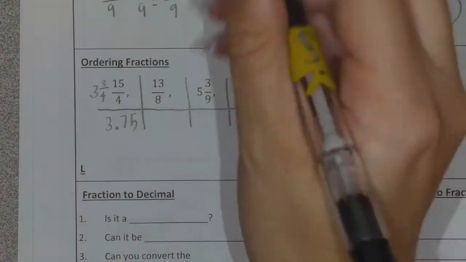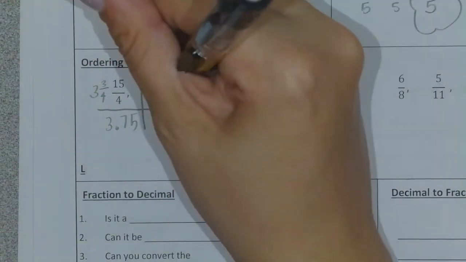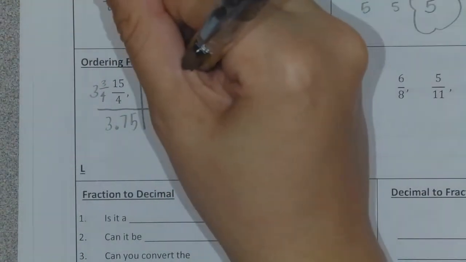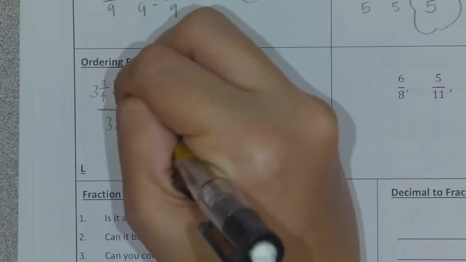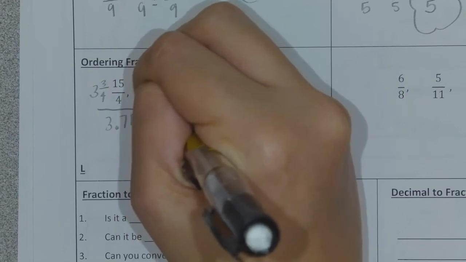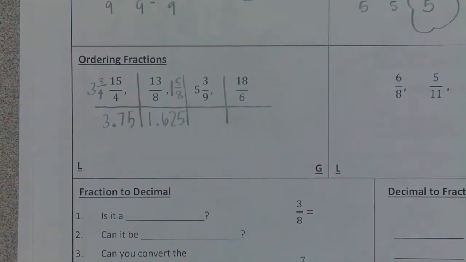I'm going to do 13/8 as well. So 8 will go into 13 one time. That would give me 5 pieces left over. So this is 1 5/8. So as a decimal, this would be 1.625 or 1 625 thousandths.